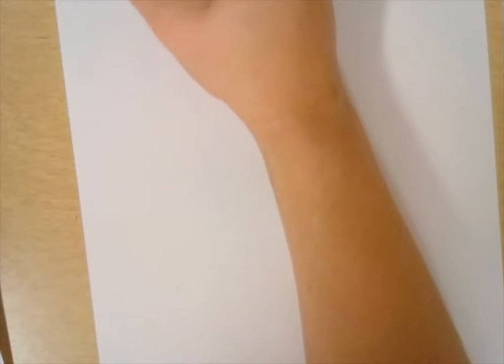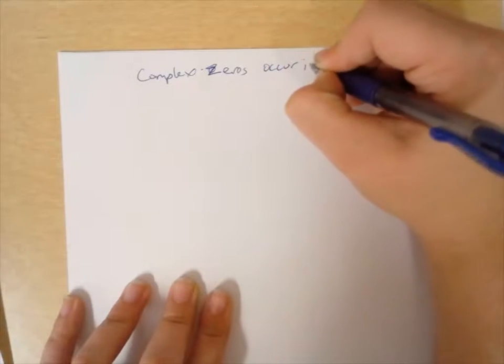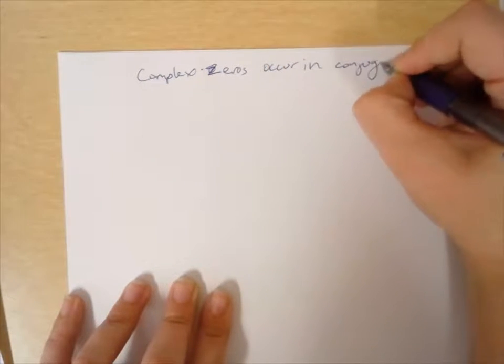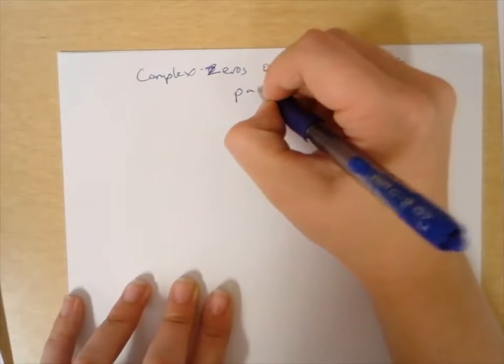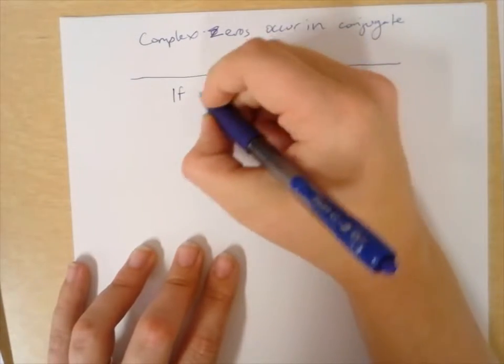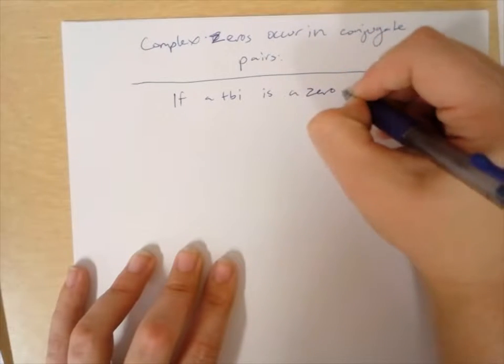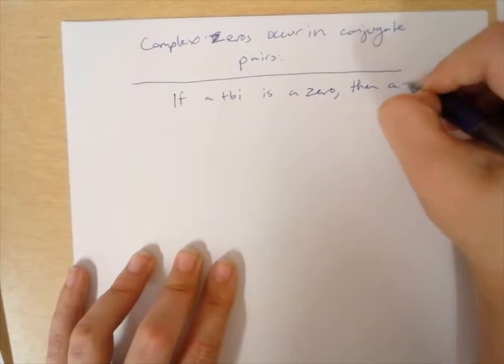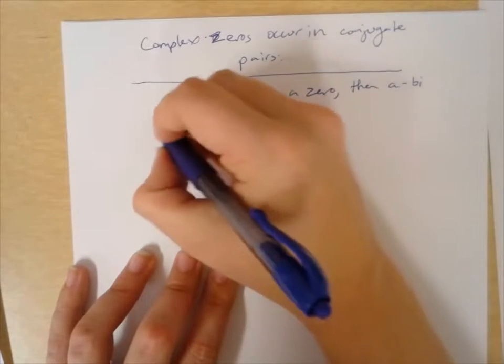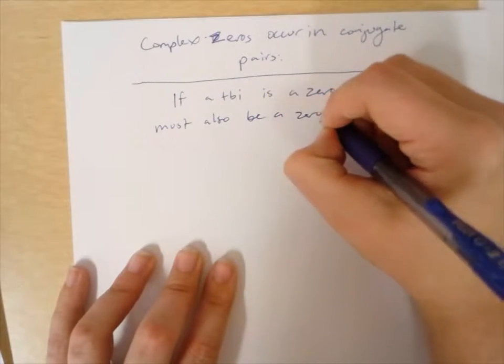To begin, we're going to talk about how complex zeros occur in conjugate pairs. So what we know is that if a plus bi is a zero, then a minus bi must also be a zero.